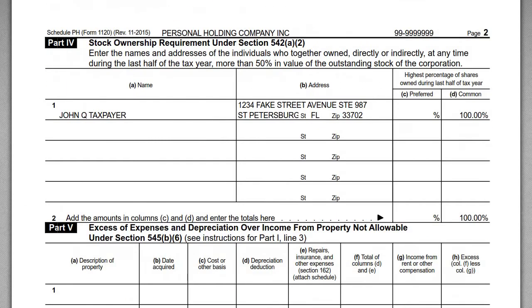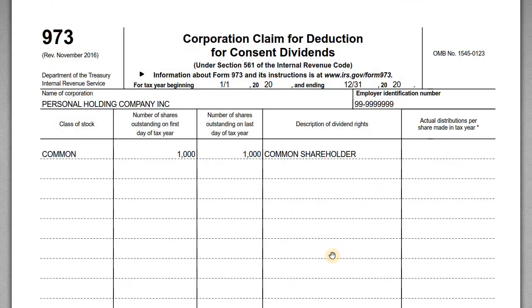So then if we flip back to Form 973 here, we have the company, Personal Holding Corporation, Inc., right? The name of the company, the tax year, EIN, the type of stock where we're having this deemed deduction for consent dividends, the number of shares, beginning of the year, end of the year, the type of dividend rights. Again, this is just common stock, so we have a common stock shareholder. If you did actually make distributions during the year, you would include it here.